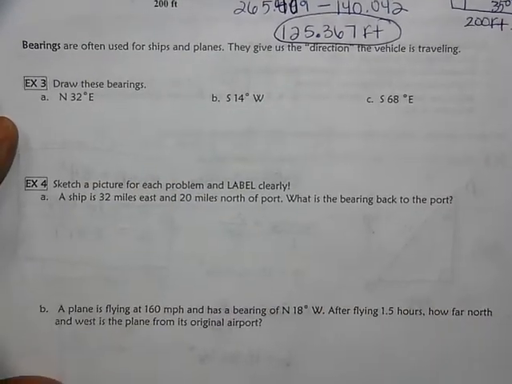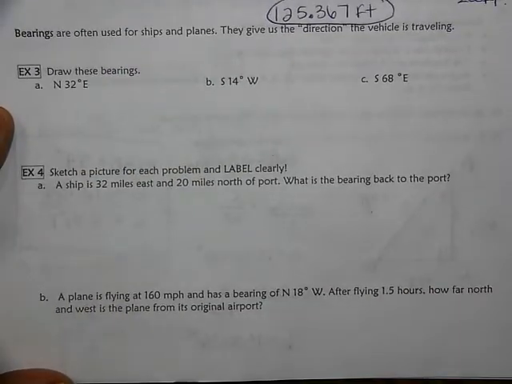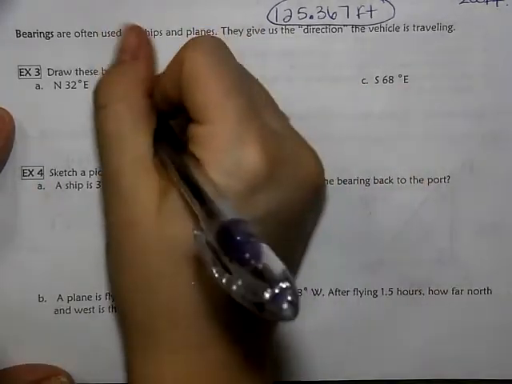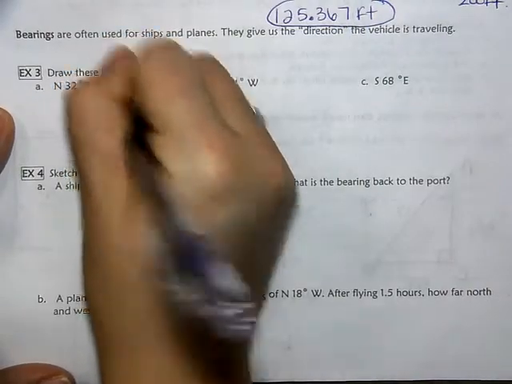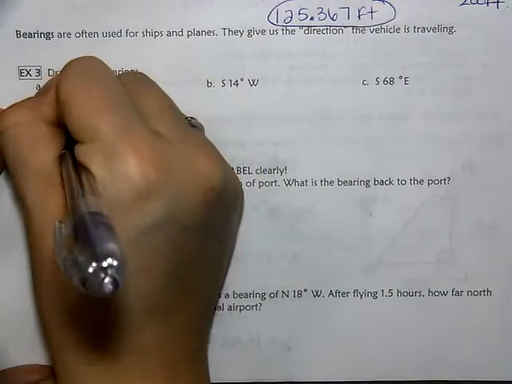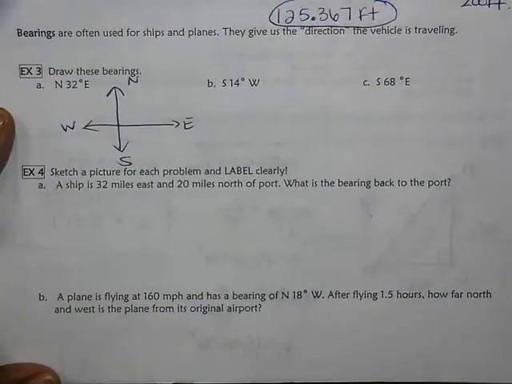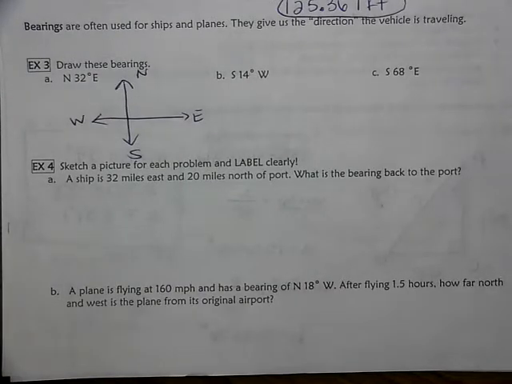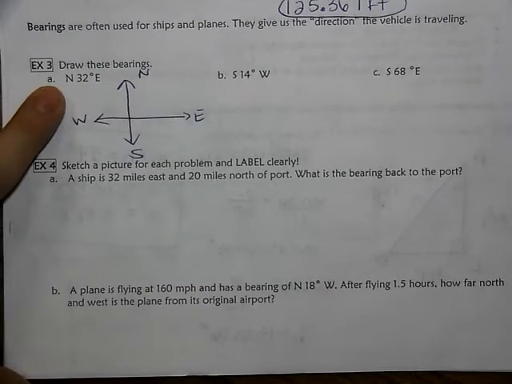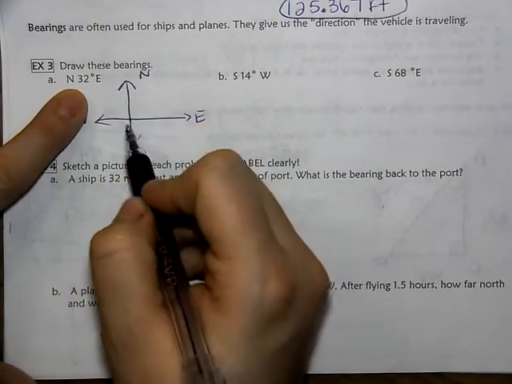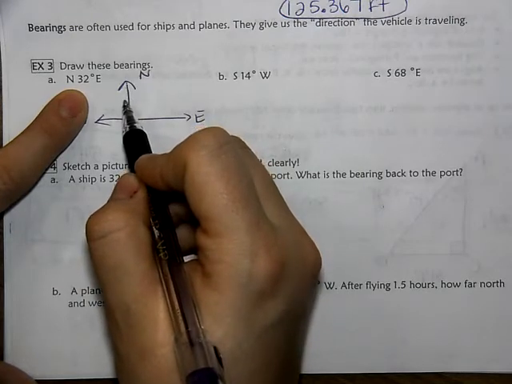We're going to draw these bearings. Okay, I just want you to watch me draw this first one, and I think it's going to be pretty easy for you. So you want to think about a compass first, right? So we have north, east, south, and west. And you really just follow it in the order that it states. So you always do the north or the south direction first, okay? So that's going to be north, so we're going towards the north, 32 degrees east. So I go towards the north, and then I turn 32 degrees towards the east.